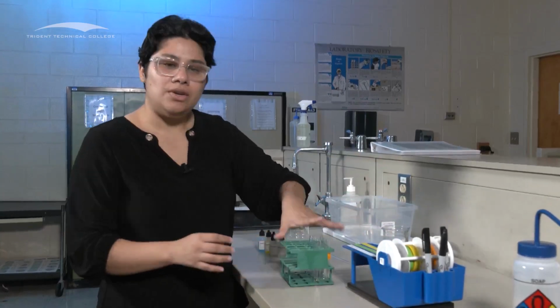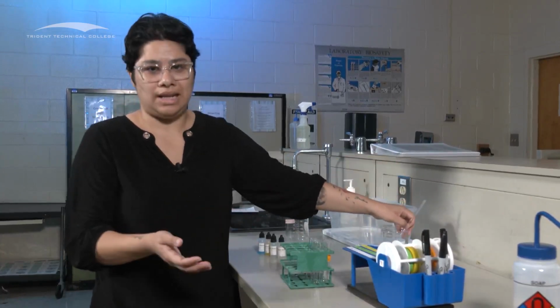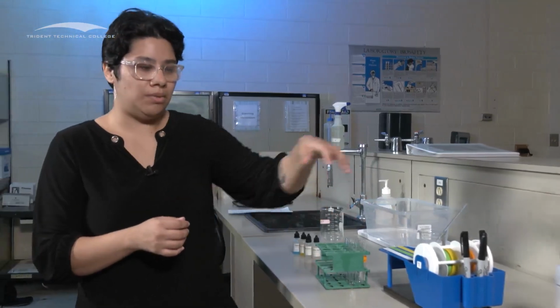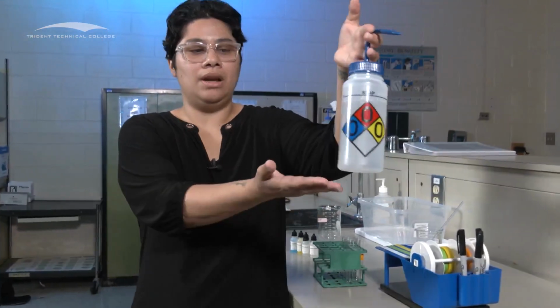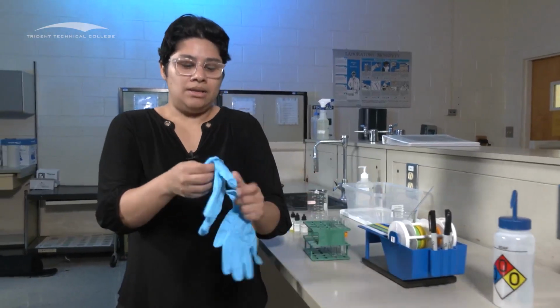Now, before you use them, please double check that they're either new, and you can ask the lab instructor, or if they are not new, please wash them with soap and water. So this is what this soap is for. So wash them well with soap and water, and then use some distilled water to rinse them. So if you use sink water, use some distilled water to rinse them before you use them. So before we start, as always, put your gloves on.